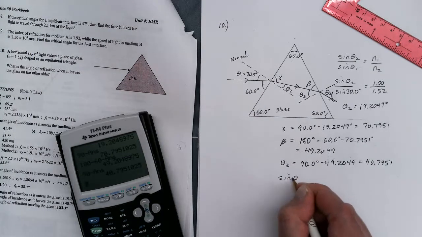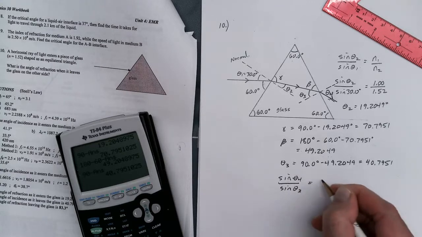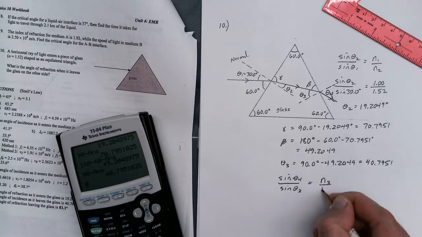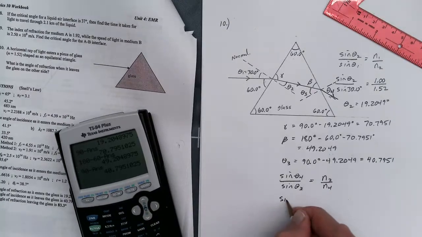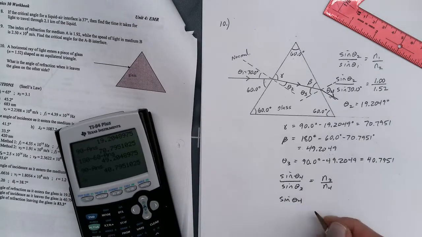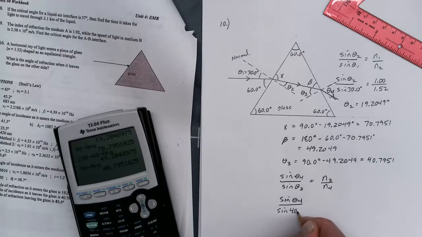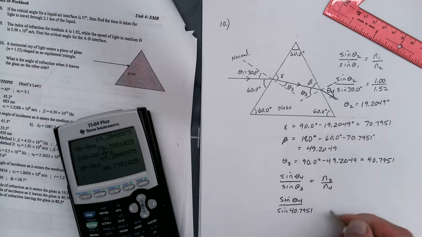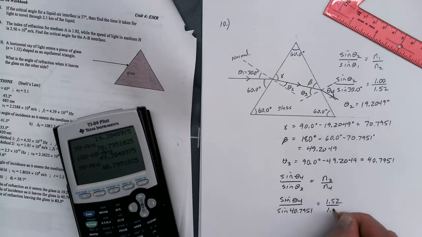Okay, so sine theta 4 over sine theta 3 equals n3 over n4. So let's put in my information. Sine theta 4, that's what I need to find. Sine theta 3 is going to be sine 40.7951. And over here I have n3. Now n3 is the 1.52, and then n4 is 1.